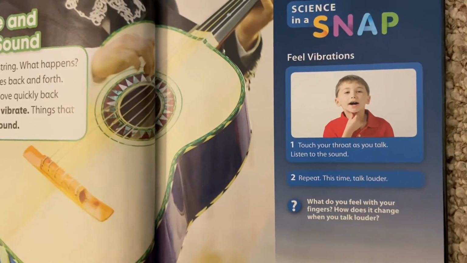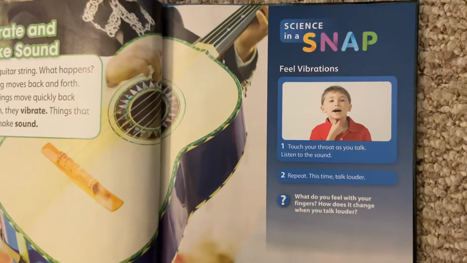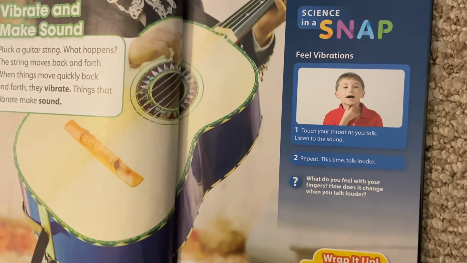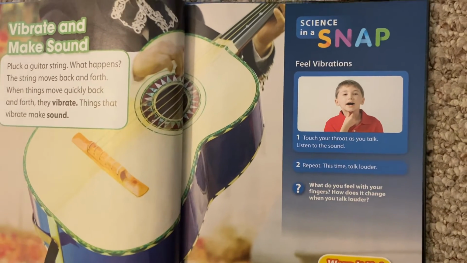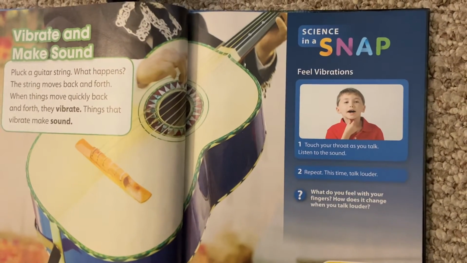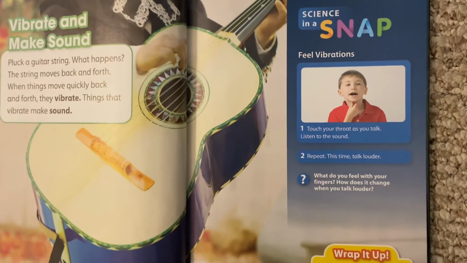Yeah, if you didn't, then try that experiment over again. Talk quietly like this. Give a whisper with your hand on your throat. And then talk louder and see if you can feel the difference.